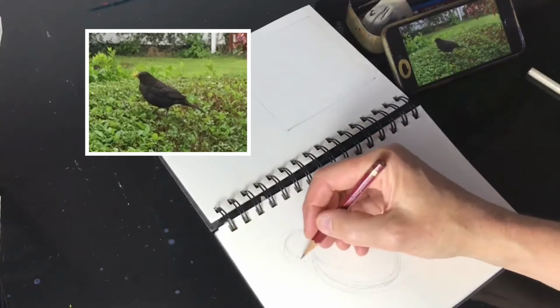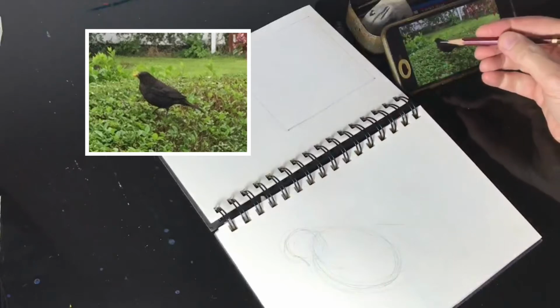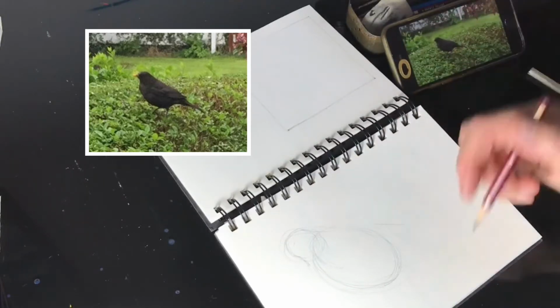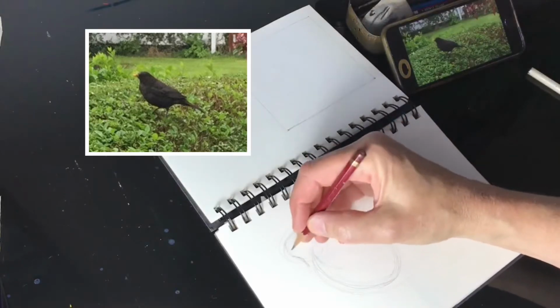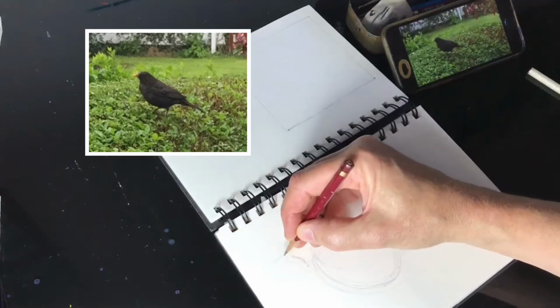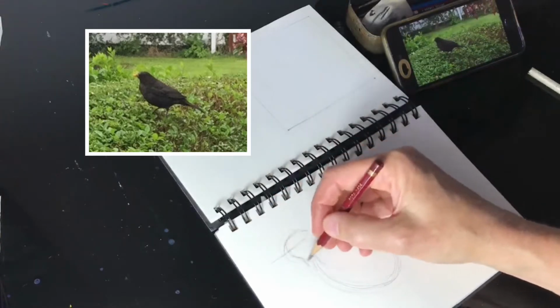There's the head, and here I'm going to have the curve, this curve that leads to the beak on my photograph.